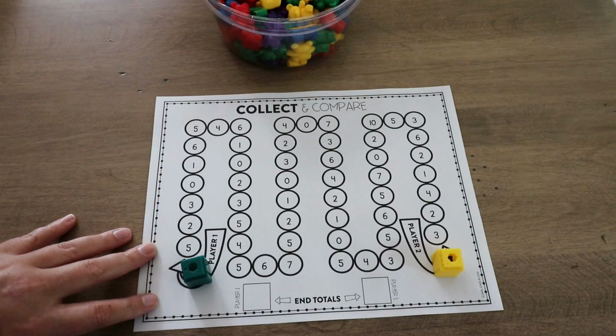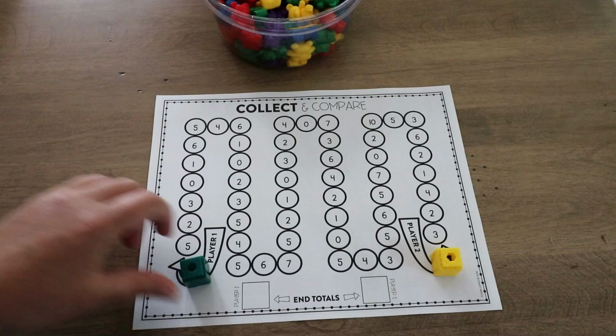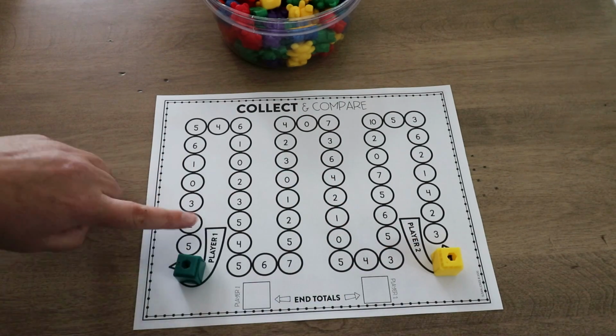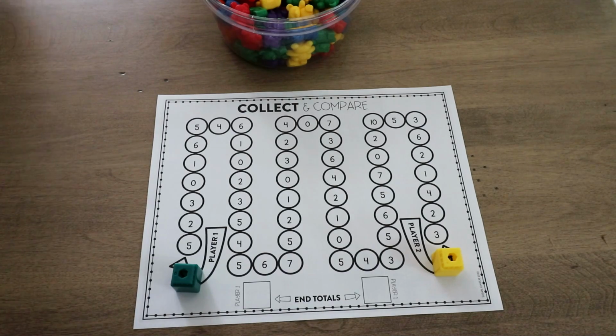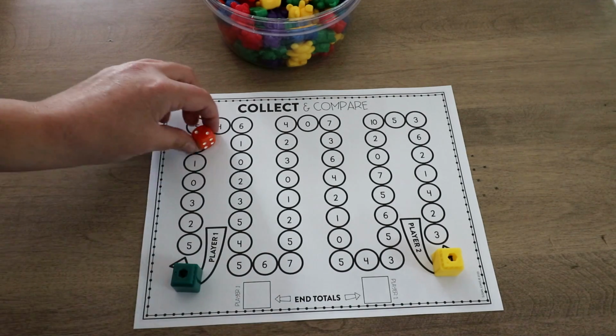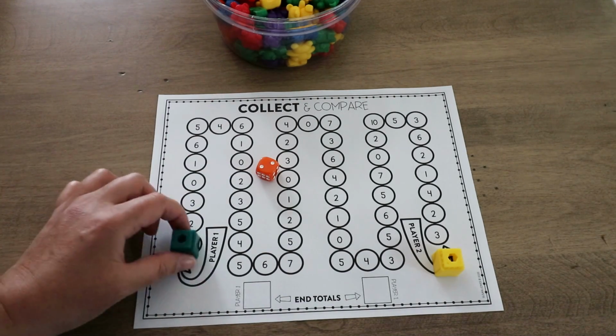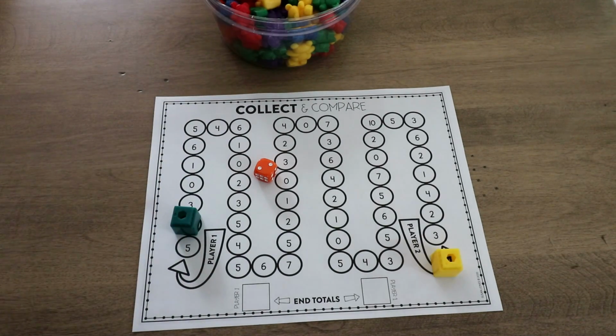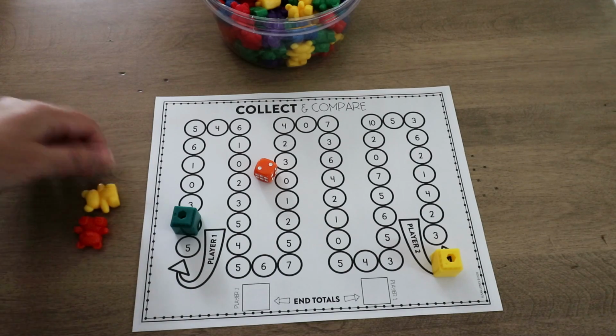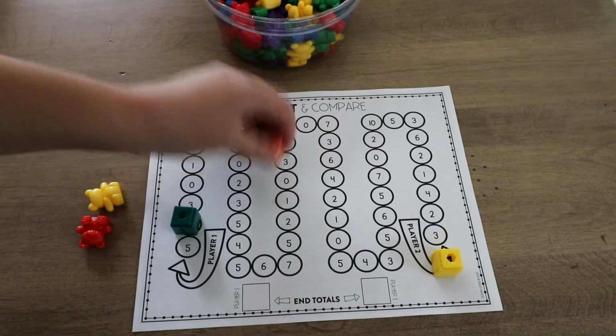Another comparing game in the SJT Math Club is called Collect and Compare, and this is a 2-player game. So player 1 will put their game piece over here, player 2 will put their game piece over here. Students will take turns rolling the dice, moving that many spaces, 1, 2, and collecting however many they land on. So here we'll collect 2. Again, switch it up with some fun manipulatives and they'll have a ball.